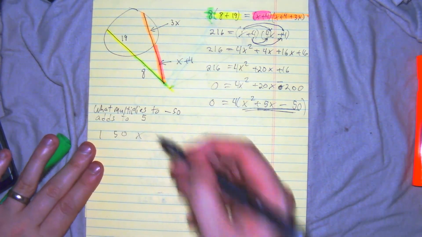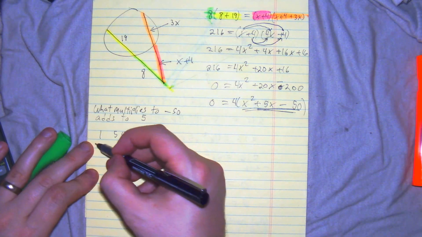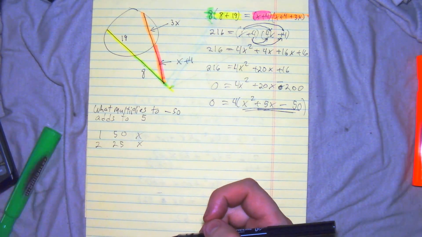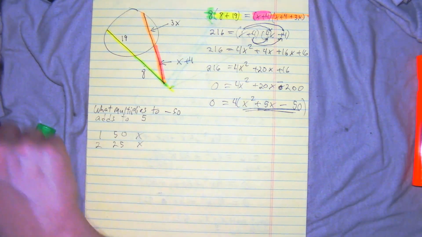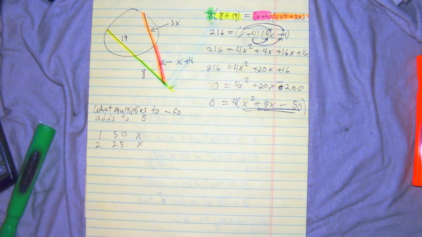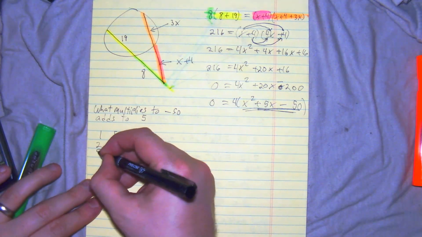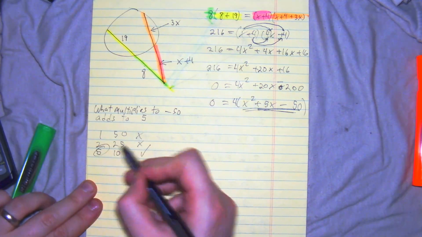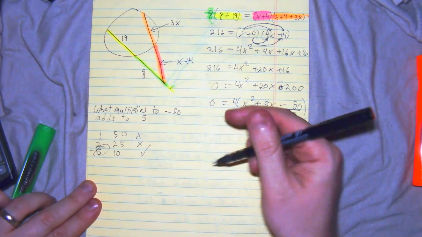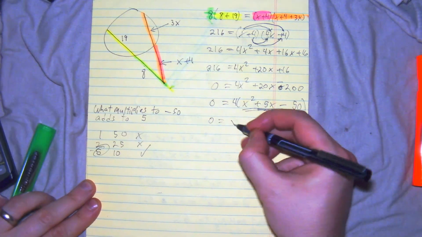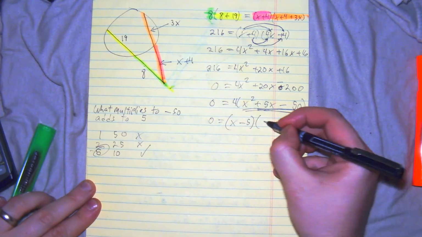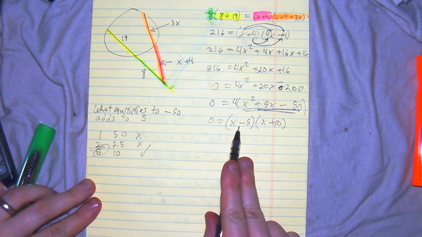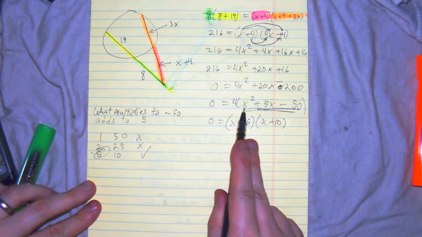1 and 50 doesn't work. 2 and 25 doesn't work. 50 divided by 5, oh, look at that. 5 and 10 works, where the 5 has to be the negative. So our almost solution would be 0 is equal to (x minus 5)(x plus 10). Remember this, if you look back in our other notes, this is when the leading coefficient is 1.